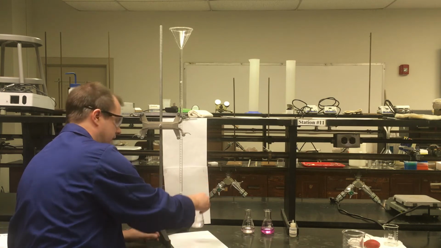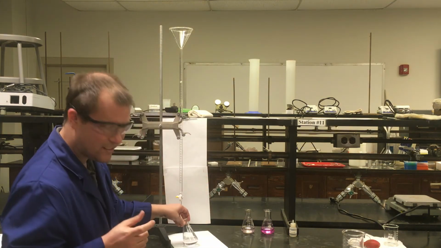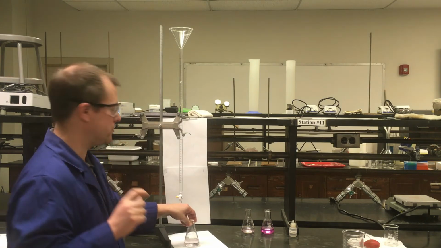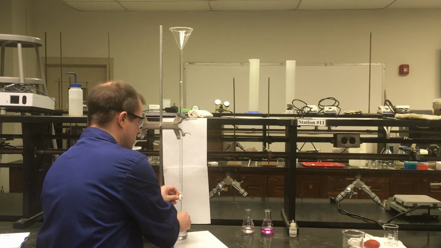And again, if I'm trying to tell if there is a pink color to it or not, looking at the paper, maybe. It's really, really close. For the sake of being able to see in the video, I'm going to add just a tiny bit more so you can hopefully get a very distinct color change here.